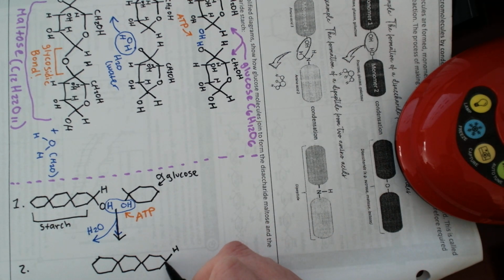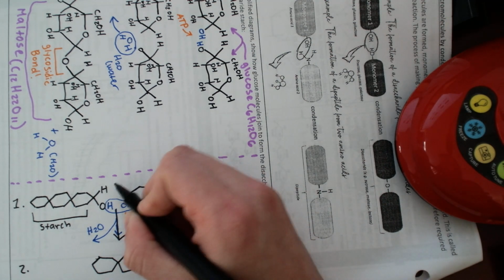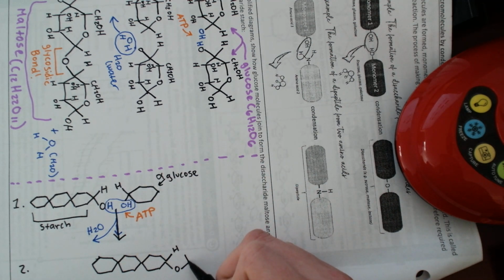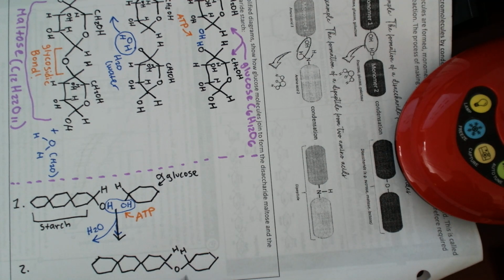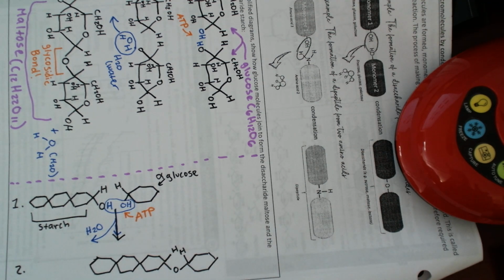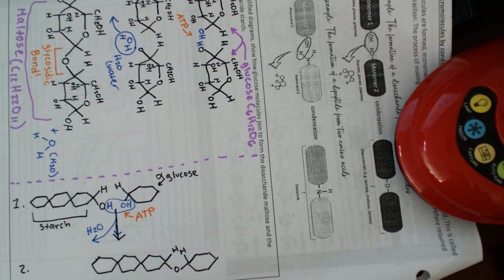H, O, oh, I forgot to put the H up here. H, and then our other glucose. But they're all bonded together the same way. This is just my lazy way of showing you the bond still. So it'll still form the same bond. They all technically still have this little O bond between them. It's just implied.